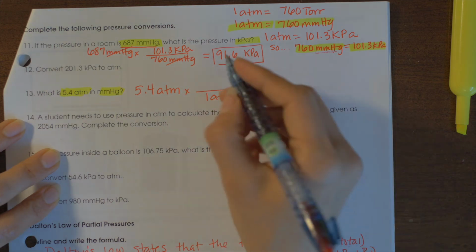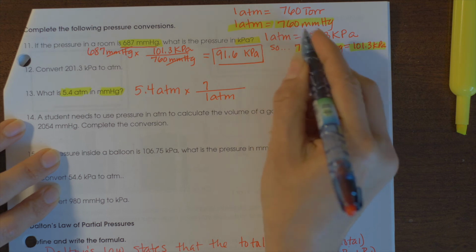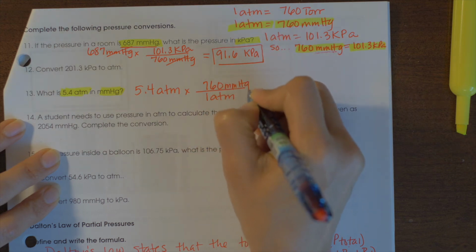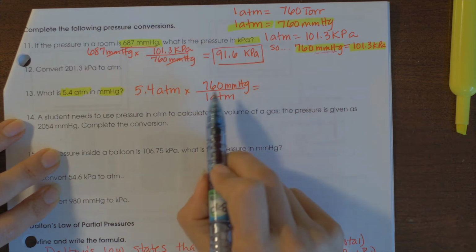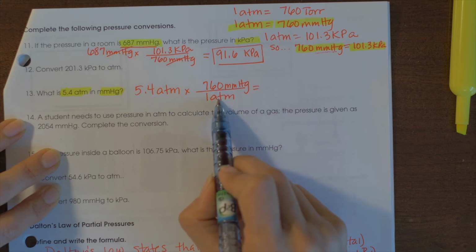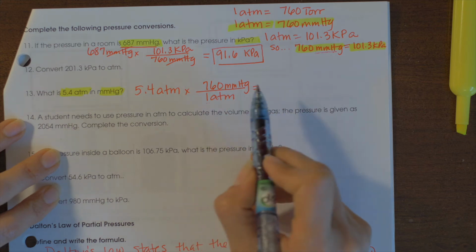So 1 atmosphere on the bottom, and the other part of that conversion factor goes on top, 760 millimeters of mercury. We multiply by the top and divide by the bottom, which is simple here because dividing by 1 is the same thing.